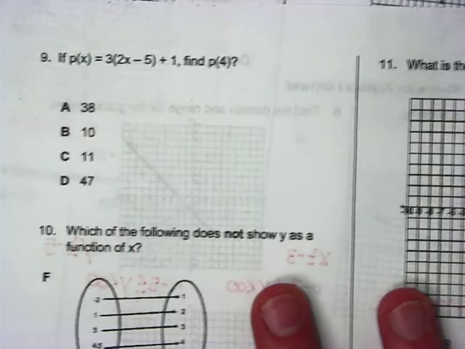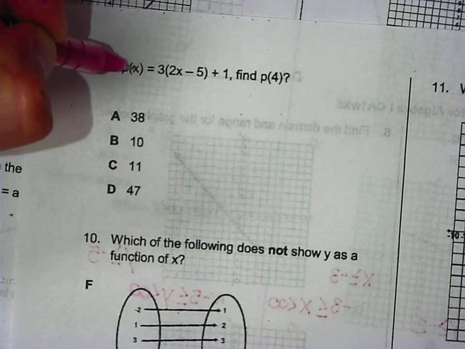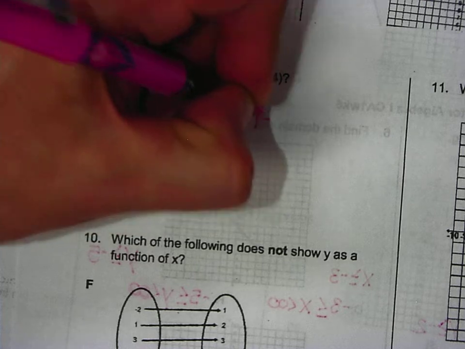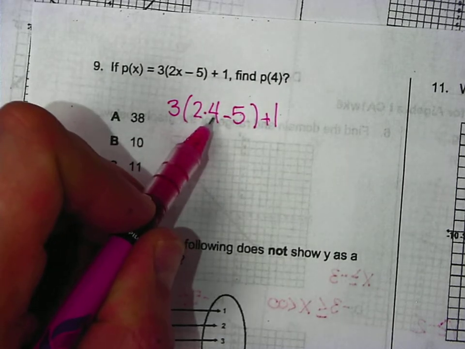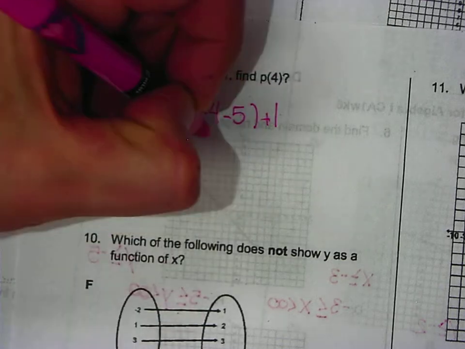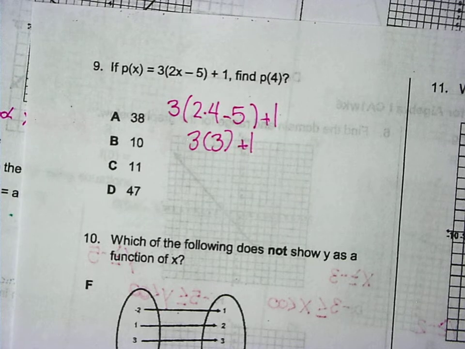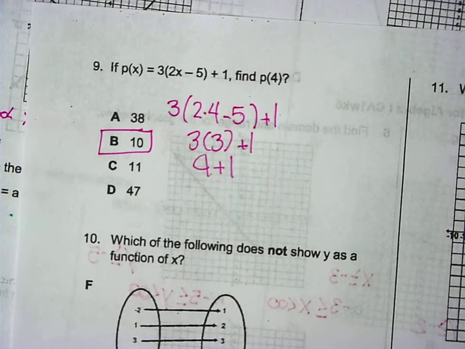If p of x equals 3 times (2x minus 5) plus 1, find p of 4. So they ask us to substitute wherever we see an x with the number 4. So I'll rewrite the inner part of this equation: 3 times (2 times 4 in parentheses, minus 5) plus 1. So using PEMDAS, 2 times 4 in the parentheses is 8. 8 minus 5 is 3. So I have 3 times 3 plus 1. 3 times 3 is 9, plus 1 is 10. So choice B would be the correct answer.